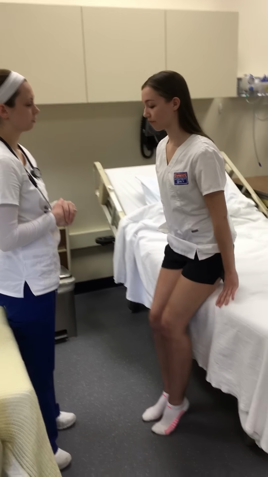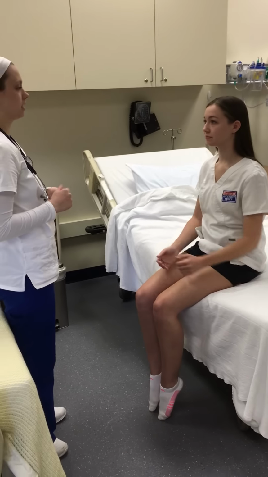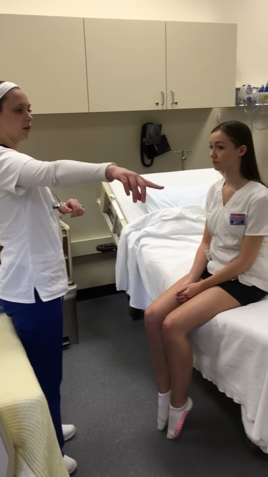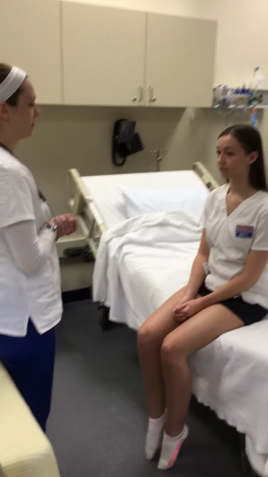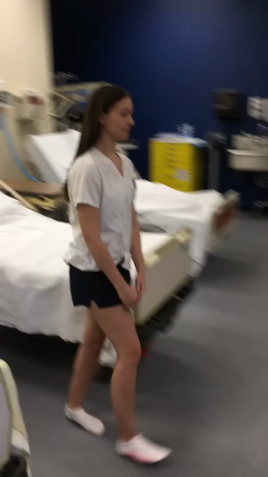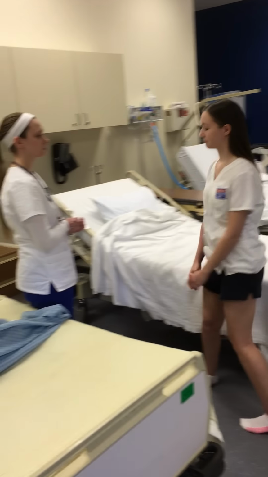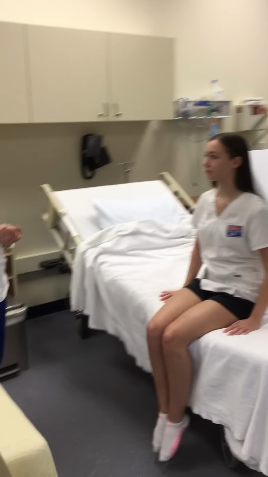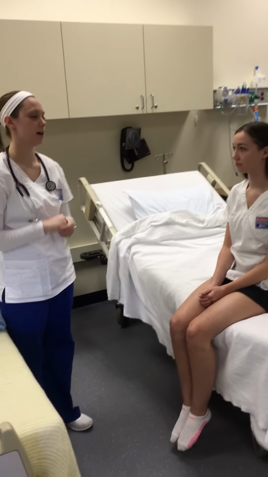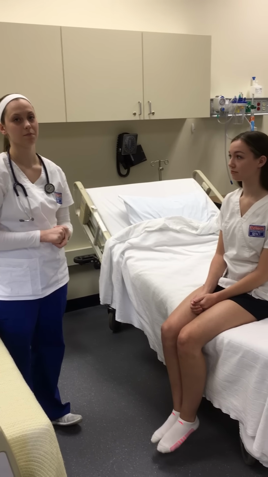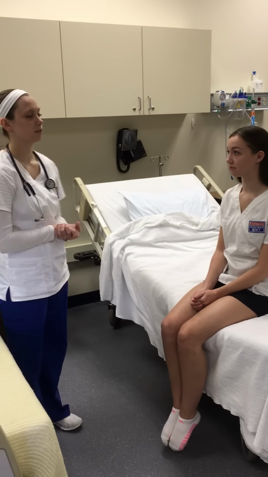Can you please sit back down for me? And then next we're going to perform the get up and go test. So you're just going to stand up, walk over there, turn around, and sit back down, please. Okay, and the patient's gait is steady, and they performed the get up and go test in an appropriate amount of time. And that concludes my assessment.